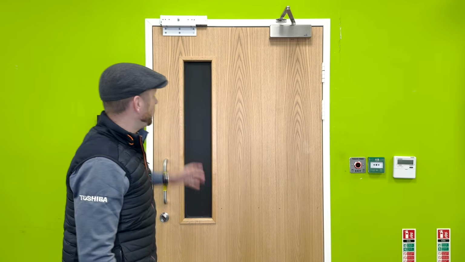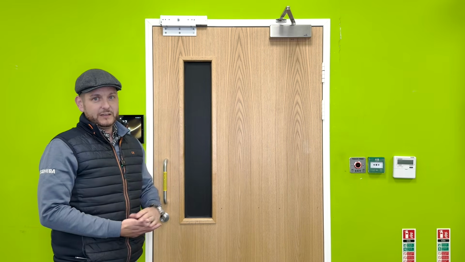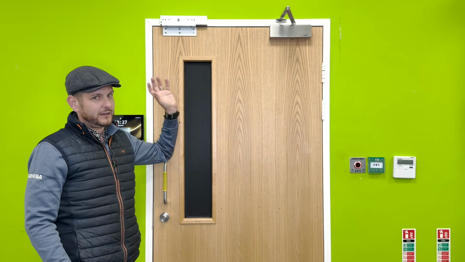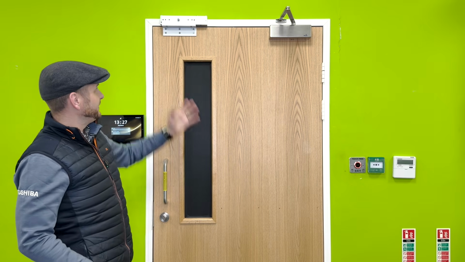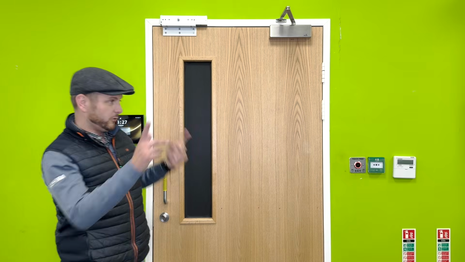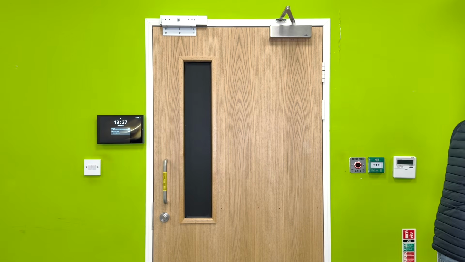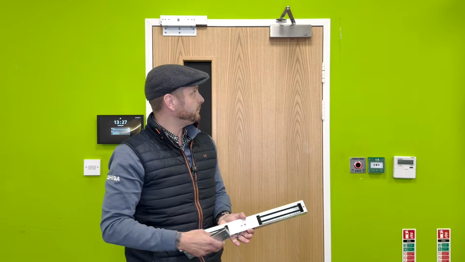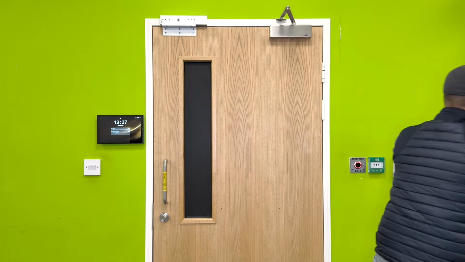Every door will need a locking device. This is what we refer to as a maglock, or magnetic lock, and again they come in many different versions. This is a slimline single one. We also do them, this is quite heavy, in a double maglock version for double doors, which comes with the magnets, and we do a range of brackets.